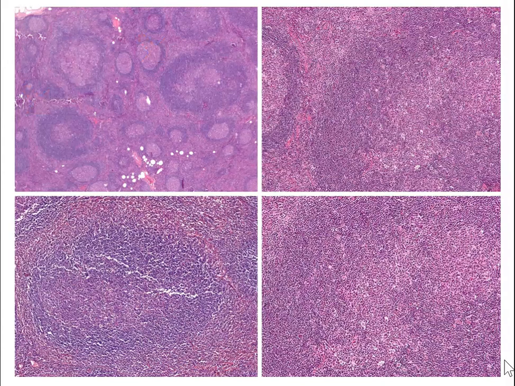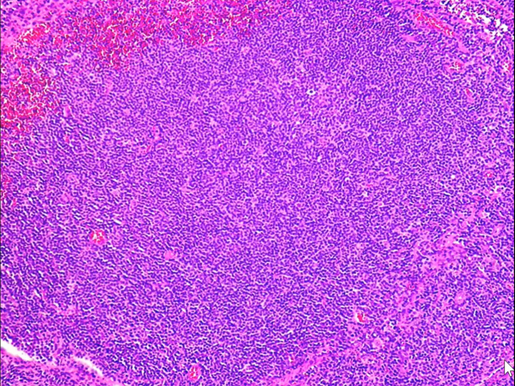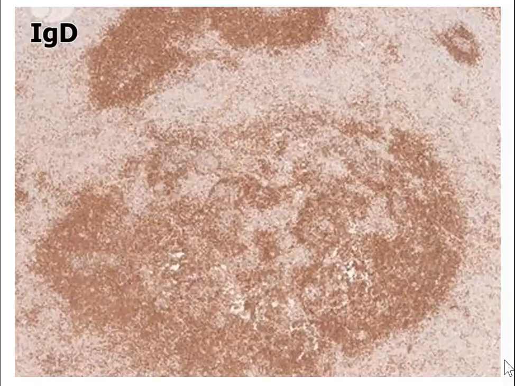Over time, the mantle zone is no longer distinct, and the centroblasts of the germinal centers are surrounded by small mantle zone B cells. In this view, the lymphoid follicle appears as a nodule of mainly small lymphocytes without a clear mantle zone and distinct germinal centers.